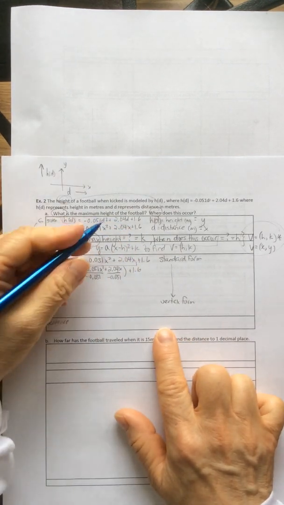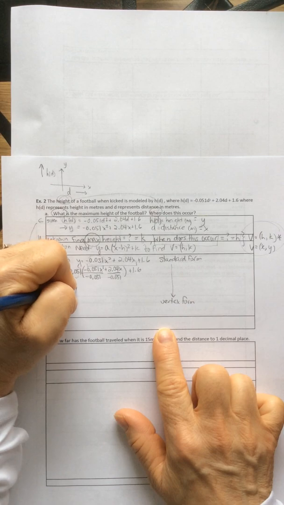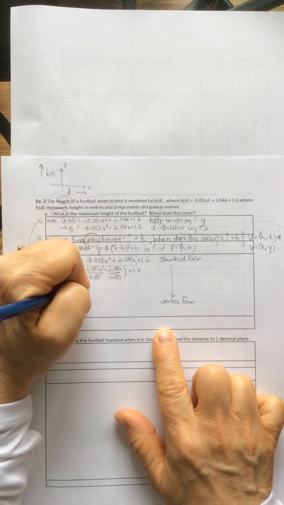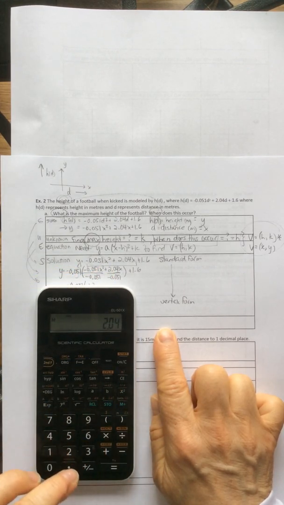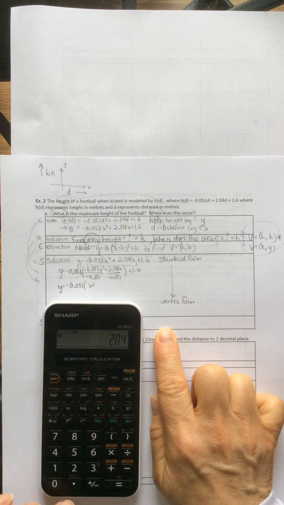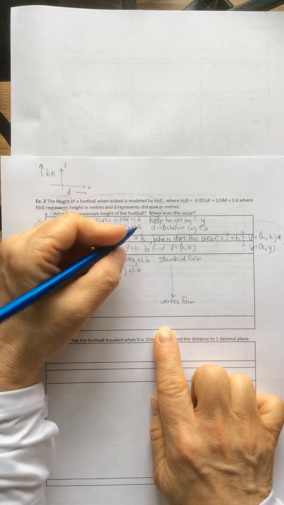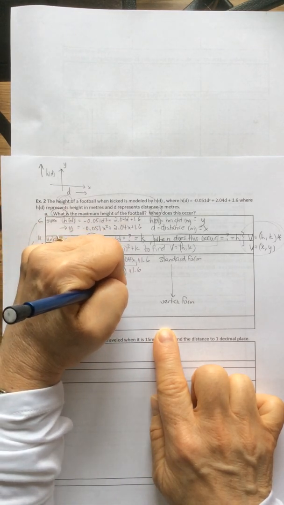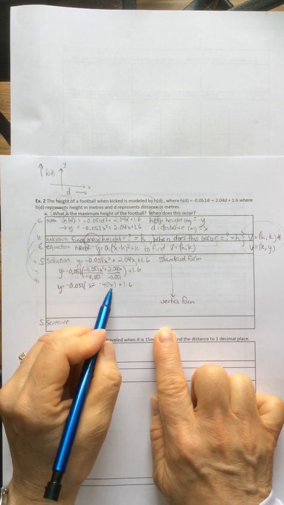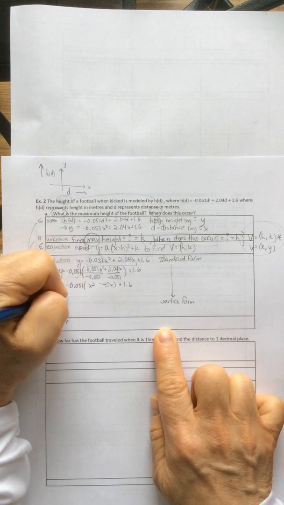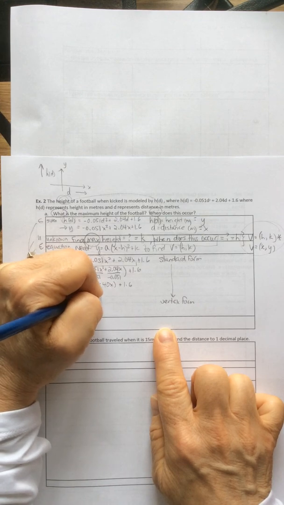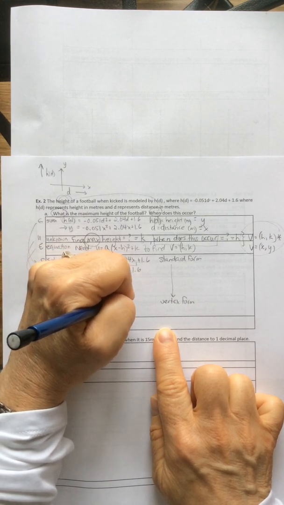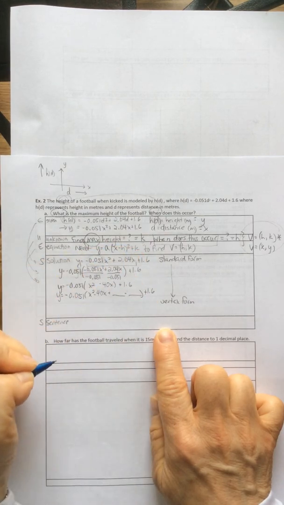So y is equal to negative 0.051 divided out, that gives you 1x squared, 2.04 divided by negative 0.051 gives me negative 40. Now I have to complete the square. So I'm going to say negative 0.051 x squared minus 40x plus something minus something plus 1.6. What is that something?